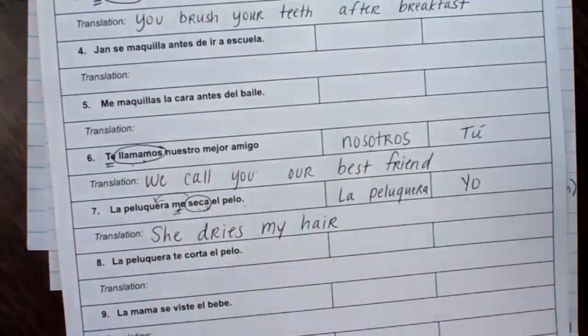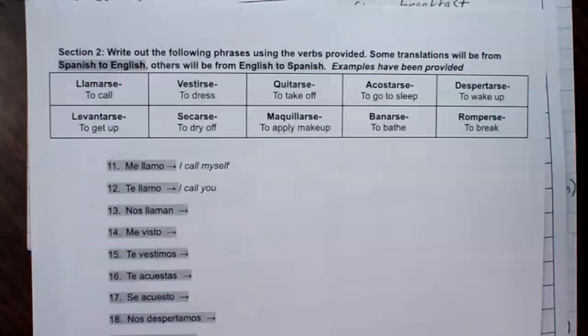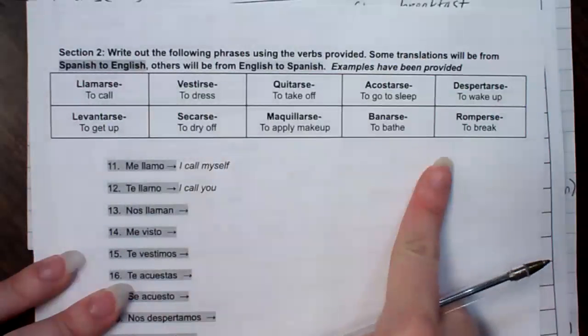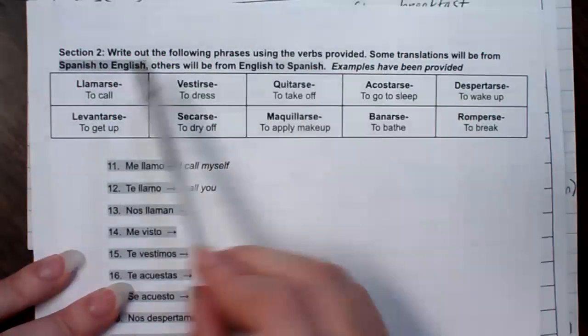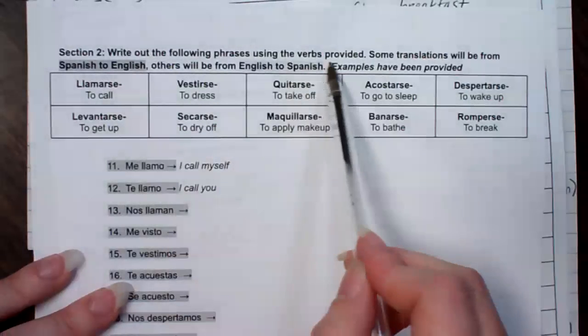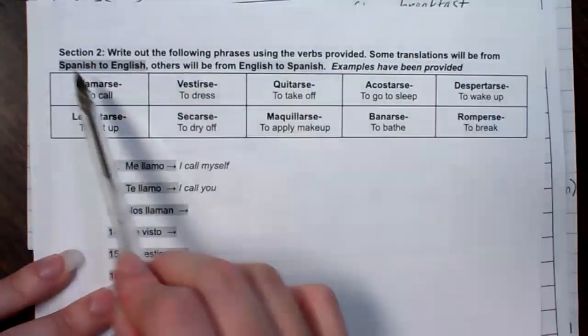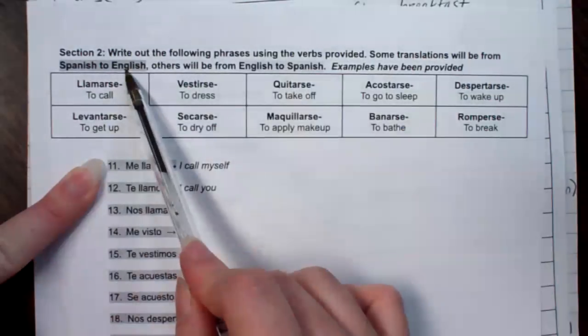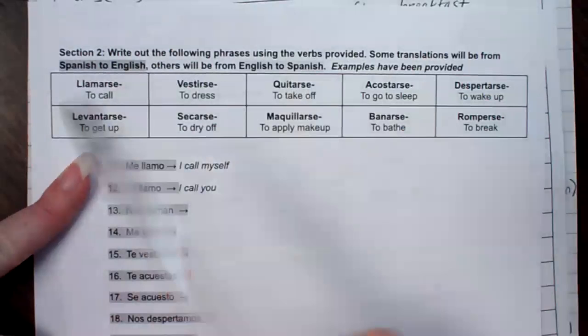Excellent. So section 2, giving you like a little word bank up here in case you forgot some of these. So write out the following phrases using the verbs provided. Some translations will be from Spanish to English. So the darker highlighted, think on the computer, these are pink.